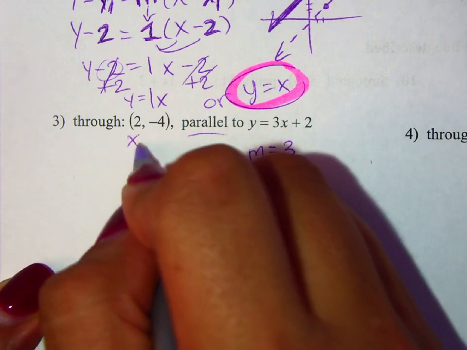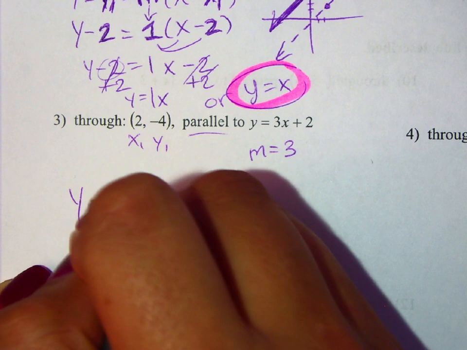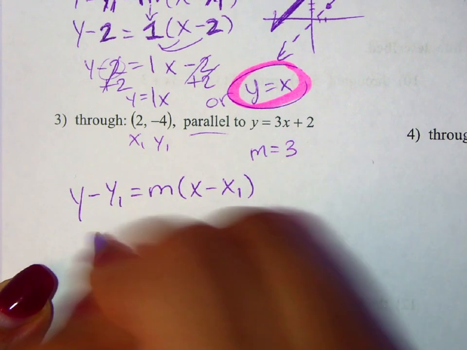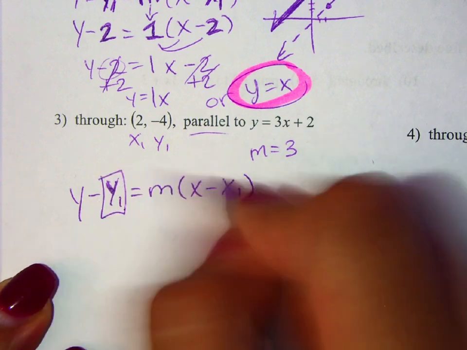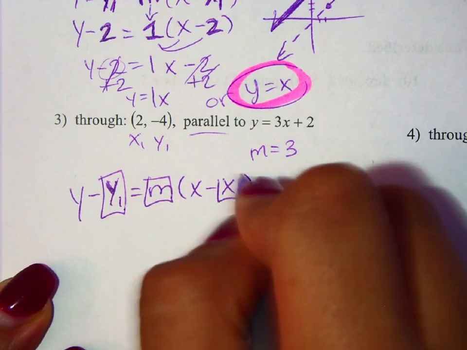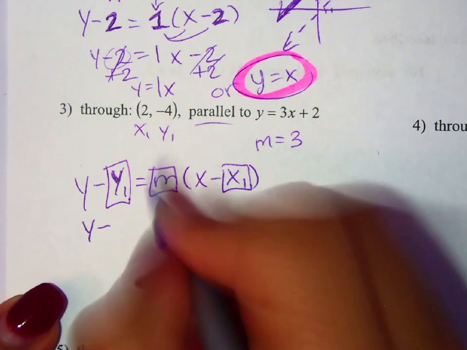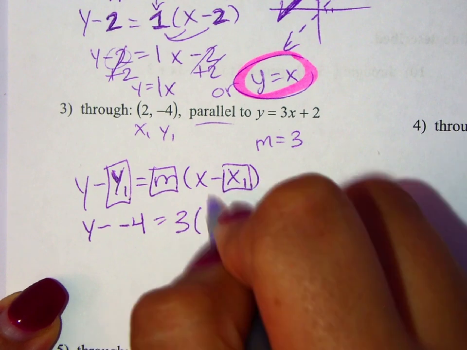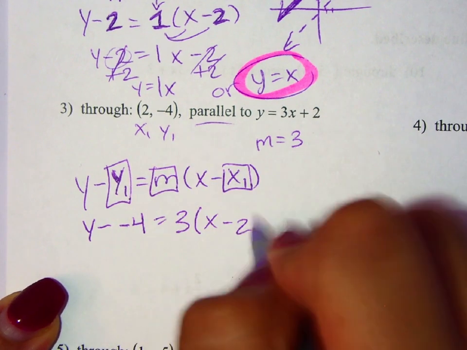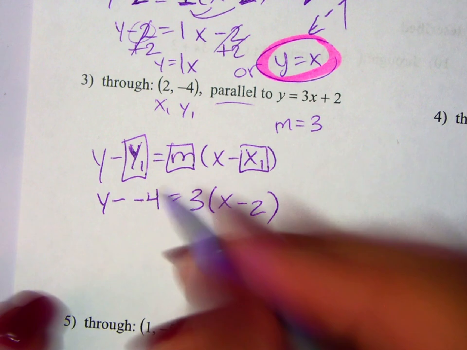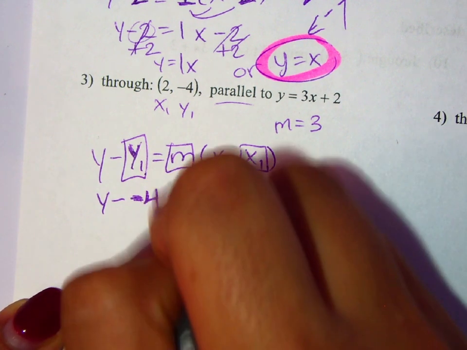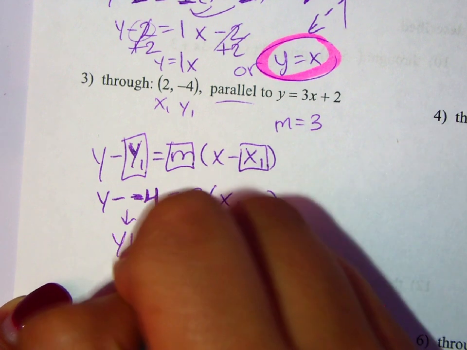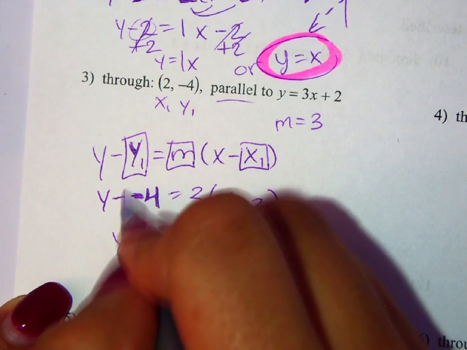And we're going to use these as x1, y1. So y minus y1 equals m(x minus x1). We replace this, and this. So we're going to have y minus negative 4 equals the slope of 3, (x minus 2). So when we have a negative 4 substituted here, we're going to have minus negative, which becomes y plus 4 because of double negative.